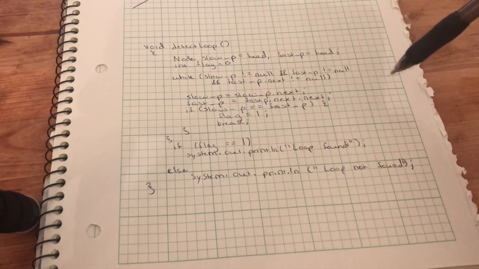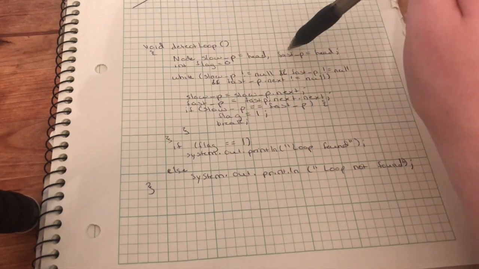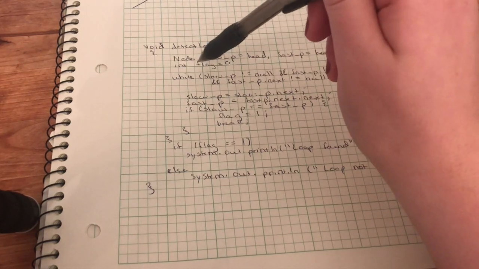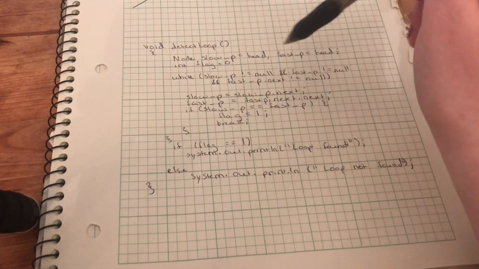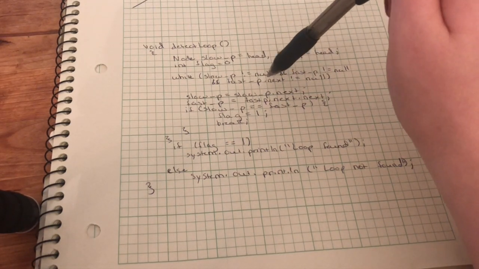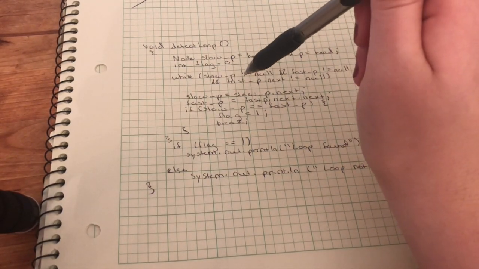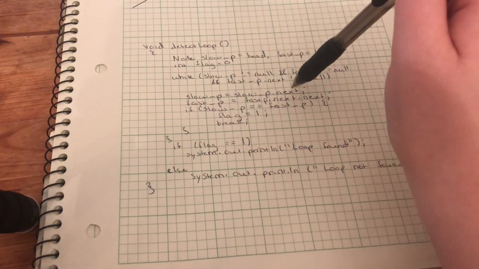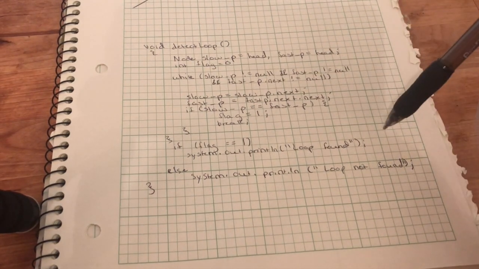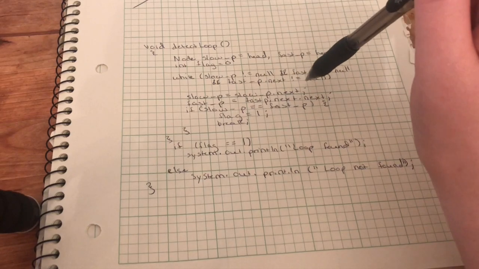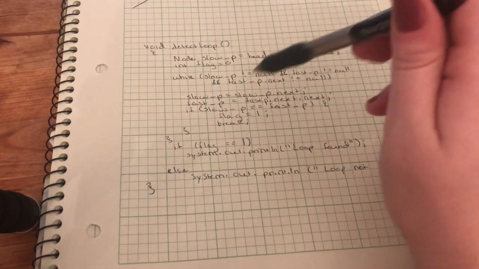So here is the code for that. We have our 2 nodes, the slow pointer and the fast pointer, and we initialize flag to 0. And while neither of our pointers are null, and the one after the fast pointer is not null, we have our slow going through the linked list. We have our slow pointer going 1 entry at a time, and then our fast pointer is going 2.